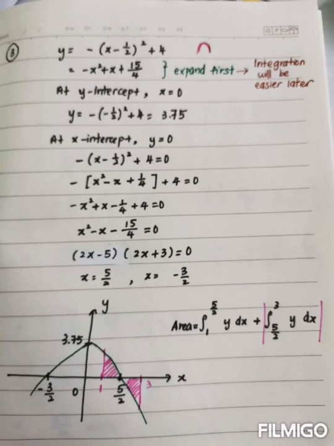For this question, I would suggest you expand your y first. Okay, so you expand what it is so that it is easier for integration later. Okay, to find area, we have to draw a graph. Okay, I told you in previous videos, to find area, we have to draw a graph. This is the reason why.